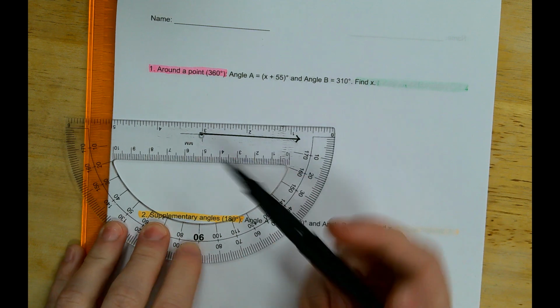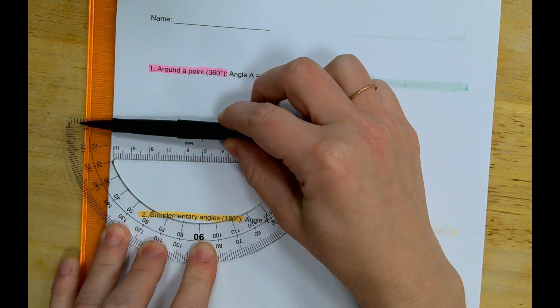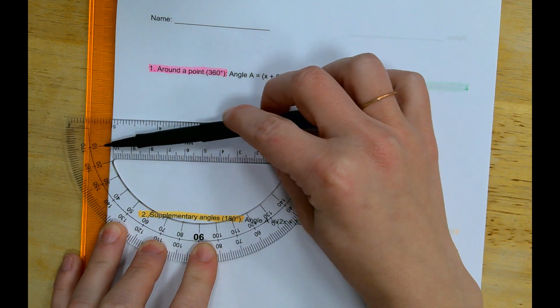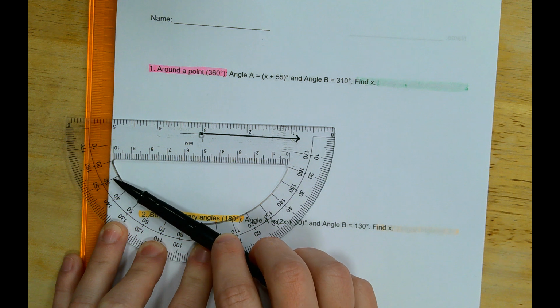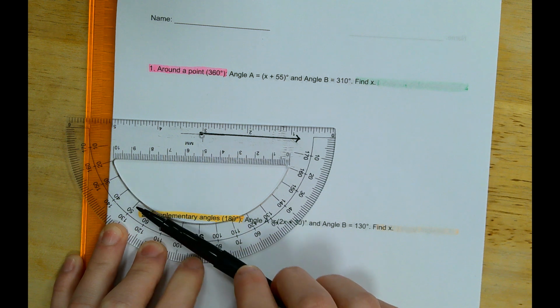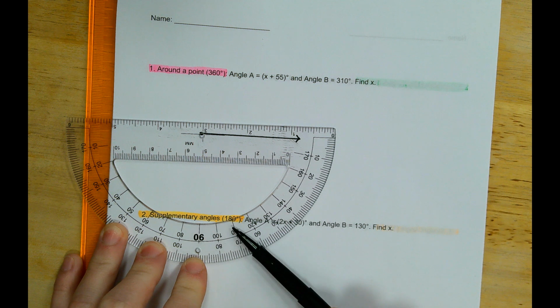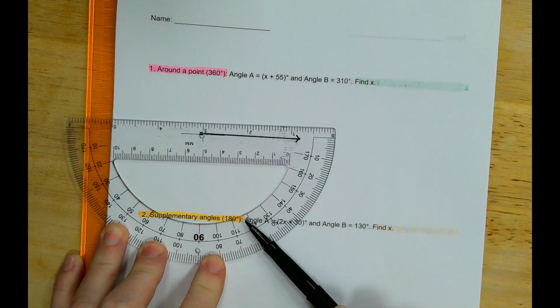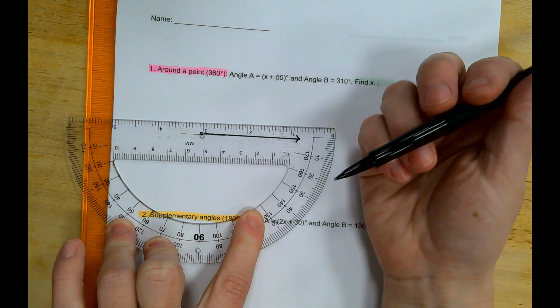So this is where 180 would go. 190, 200, 210, 220, 230, 240, 250, 260, 270, 280, 290, 300, 310. Okay, about right here. Is that what you got?